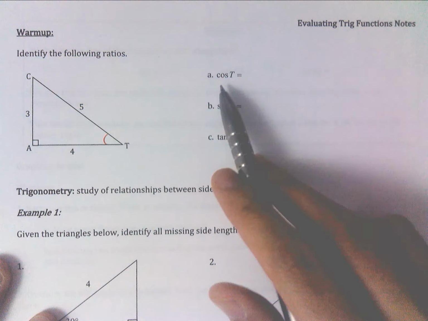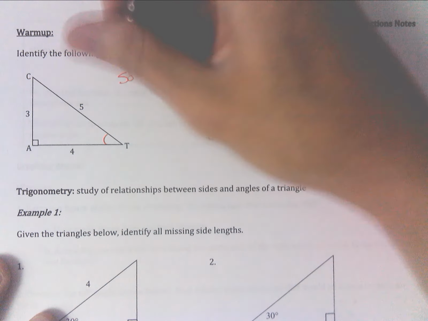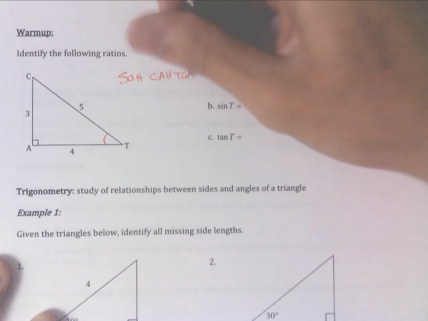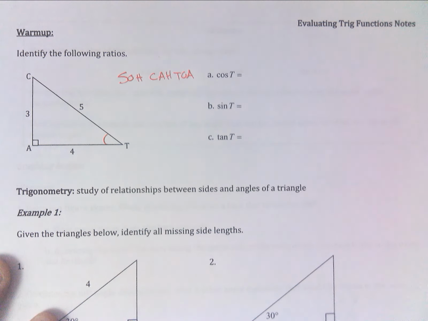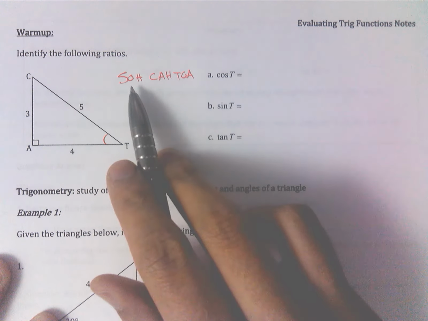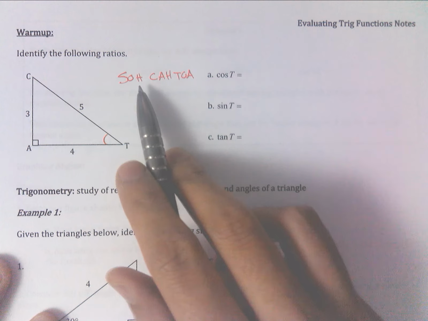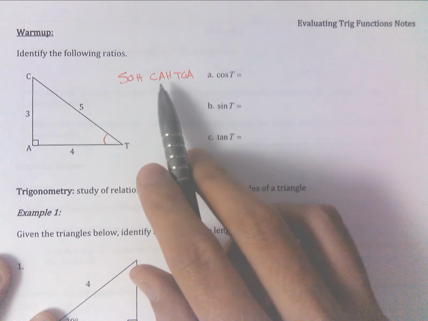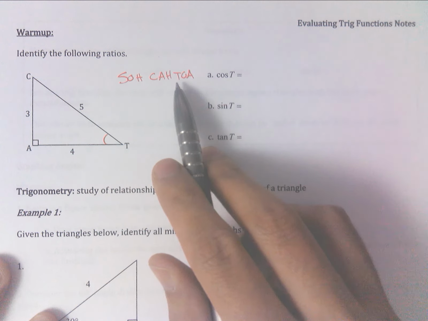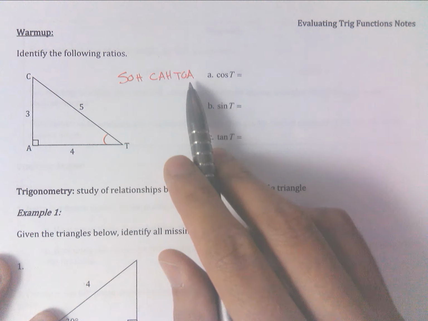Now you may remember before the trick SOHCAHTOA. Now SOHCAHTOA is a nice little handy tool that we use to remember the trigonometric ratios, where sine is the ratio of the opposite and the hypotenuse, cosine is the ratio of the adjacent side and the hypotenuse, and the tangent is the ratio of the opposite side and the adjacent side.